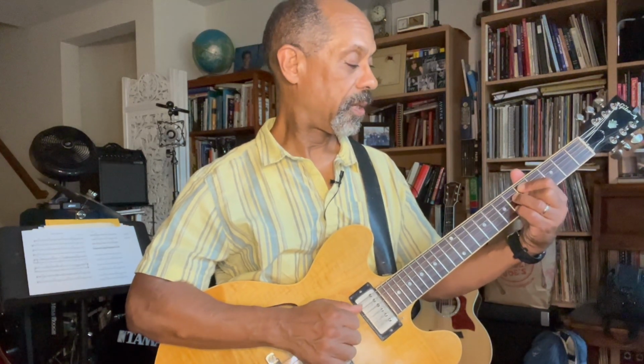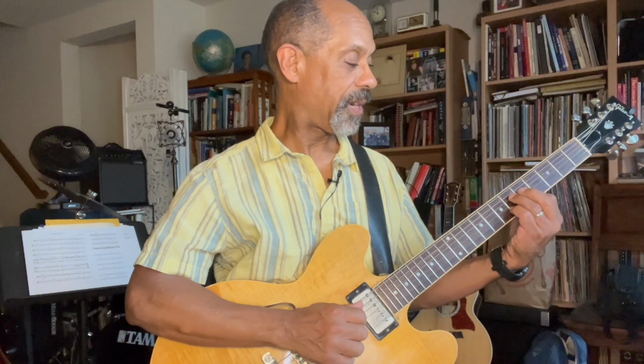rootless B flat 7 chord or B flat 9 chord. This one has the 3rd in the bass. 3, 7, 9, 5. If I get rid of the 9 and I put the root in, it's going to be this. More plain, but sometimes better. It depends on the kind of music you're doing and everything. Put the 9 back in though.